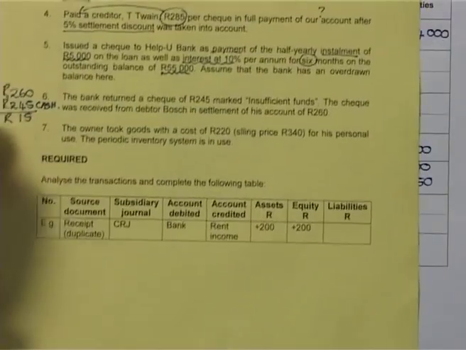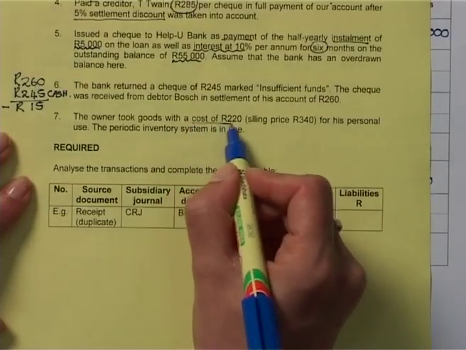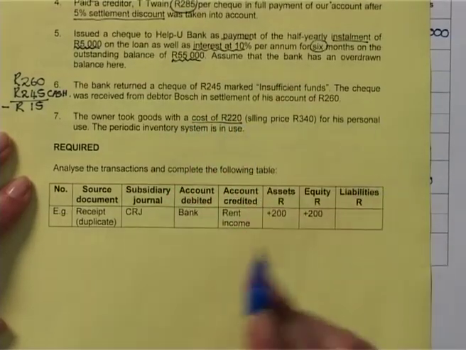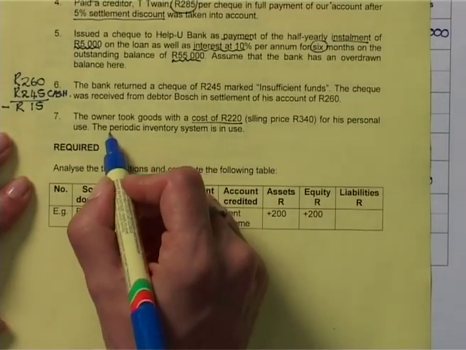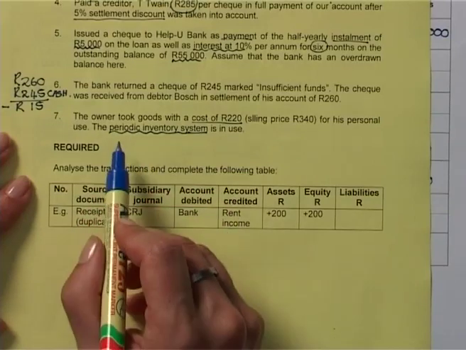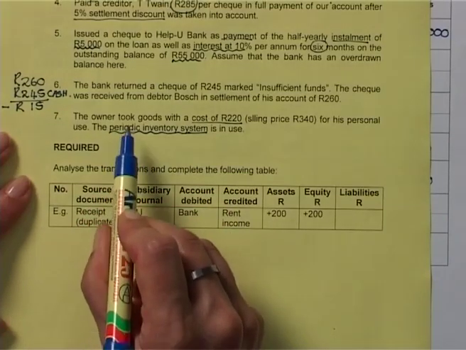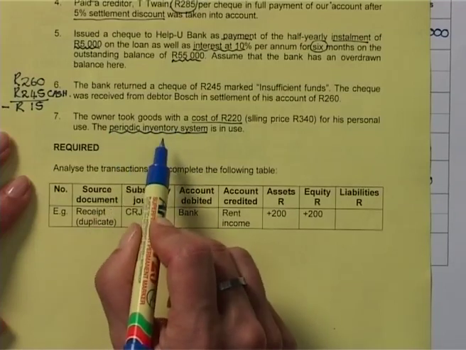Our last transaction. The owner took goods with a cost of 220, selling price of 340 for his personal use, and now the periodic inventory system is in use. Periodic inventory system, we do not keep track of inventory in the inventory account, but we do keep track of inventory in alternative accounts.